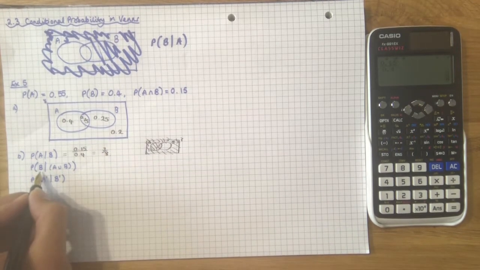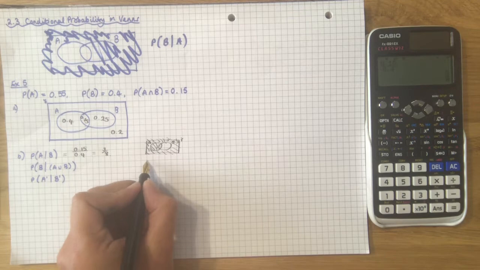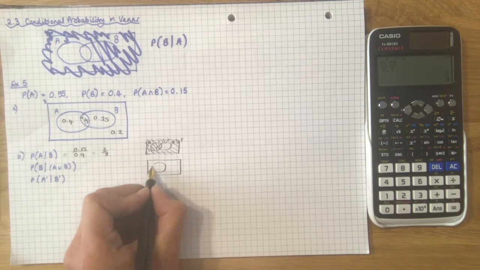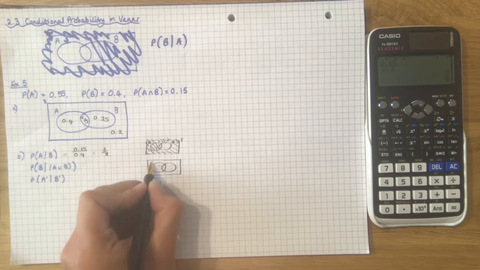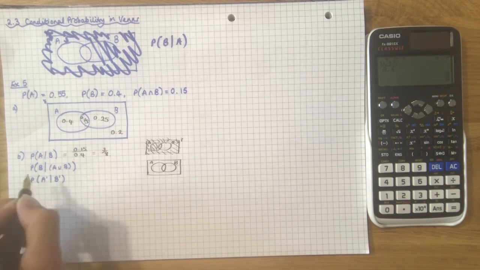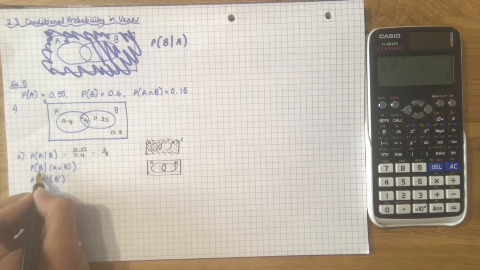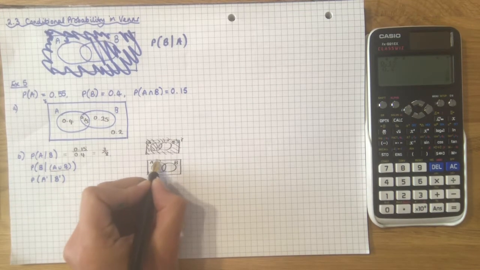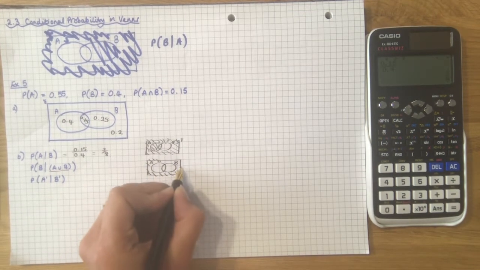Now let's do it for this one. Same idea, slightly more complicated in terms of the Venn diagram, but the Venn diagram is definitely the best way to think about this. So what are we restricting our sample space to here? It's always the given that. What's the probability of B occurring given that A or B has occurred? So we restrict our sample space to A or B. The union of A and B is the circles. So we get rid of the bit on the outside.